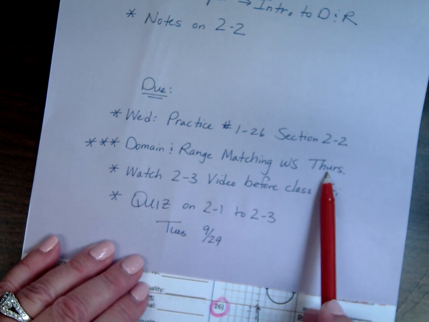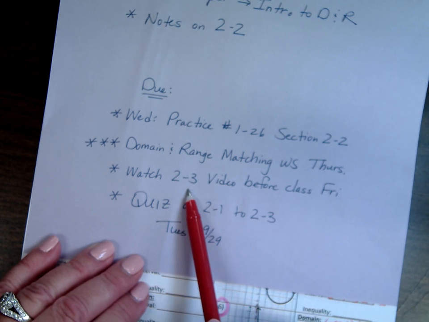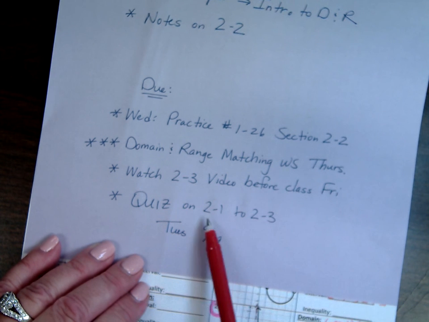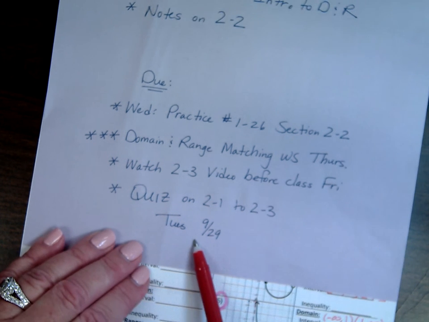Also, you need to watch the 2-3 video before our class on Friday because I'm going to do notes on that. So I kind of run through the notes a little fast because I know that you've seen the video already. And then the other thing on your radar is that we are planning for a quiz on Tuesday on 2-1 to 2-3. That's the plan for the moment.